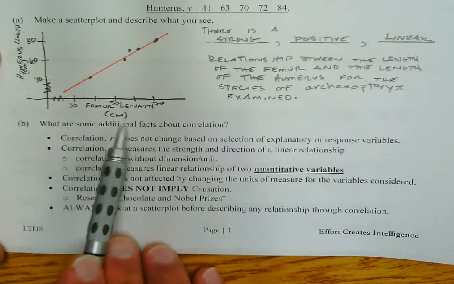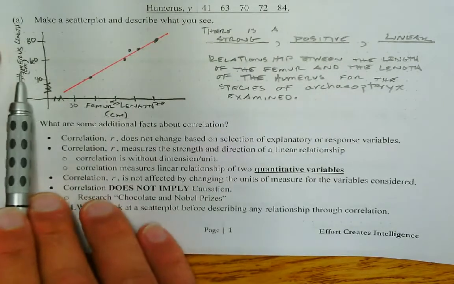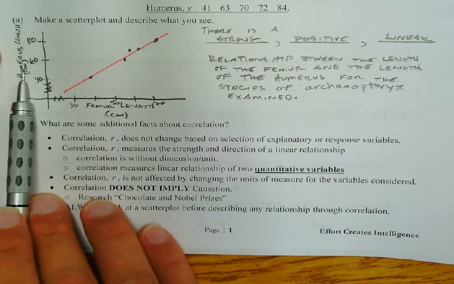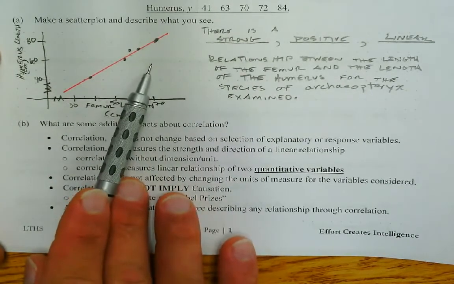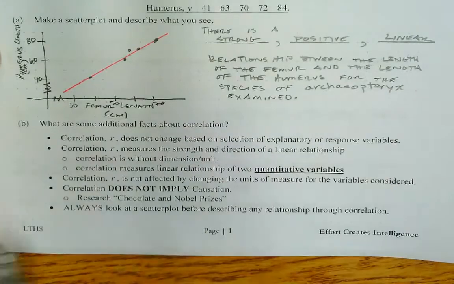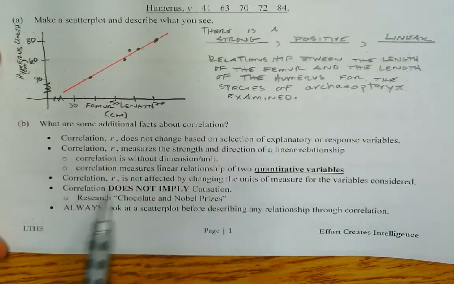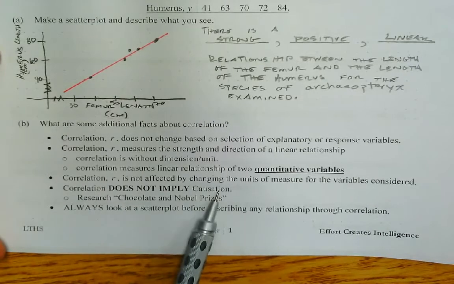If I'm going to have the femur length in centimeters and the humerus length in inches, not going to change the relationship. The slope might change, but it'll still be positive, the relationship will still be strong, the relationship will still be linear.